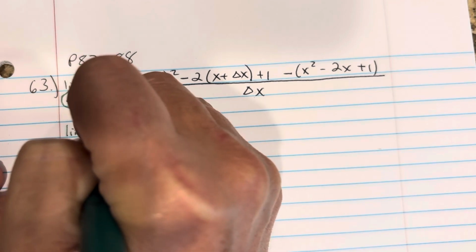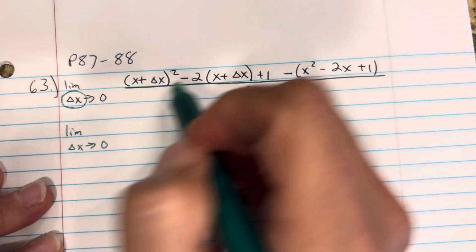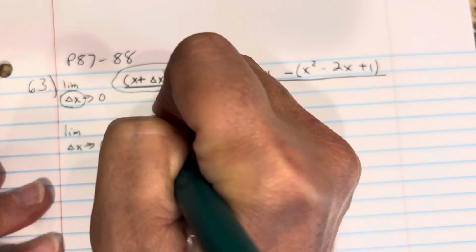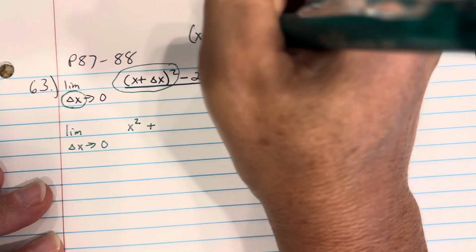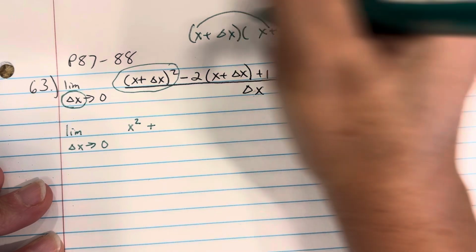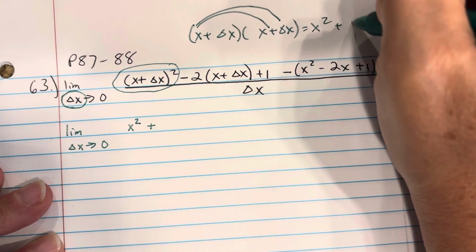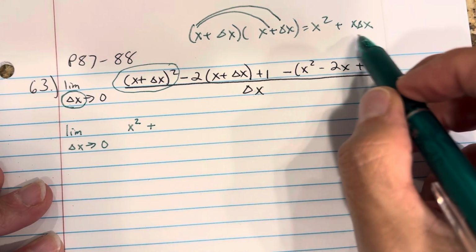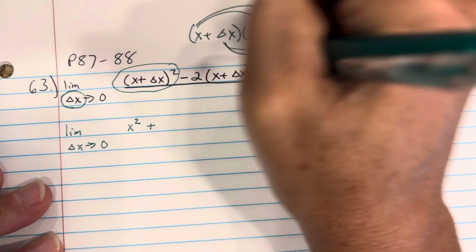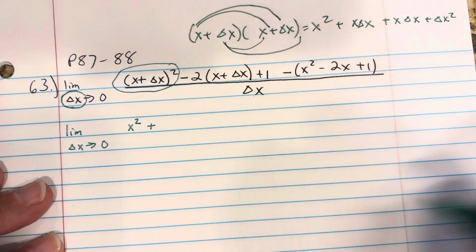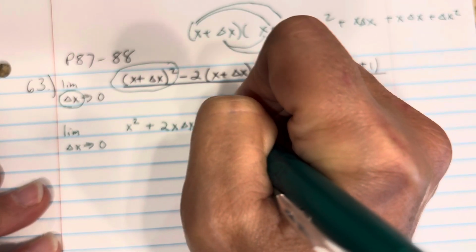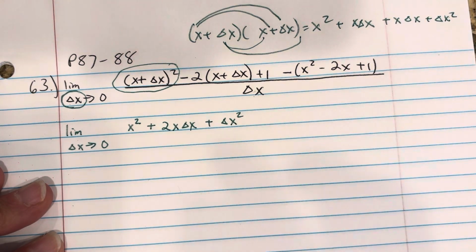So we're going to just recopy limit as delta x goes to 0. We're going to multiply out x plus delta x squared. It's going to give us x squared. Now, if I were to multiply out x plus delta x times x plus delta x, x times x is x squared, x times delta x is going to be x delta x. Now, again, these are two variables. And then delta x times x is another x delta x. So that gives us 2 of those, and then 1 delta x squared. That's what we get from the first binomial.